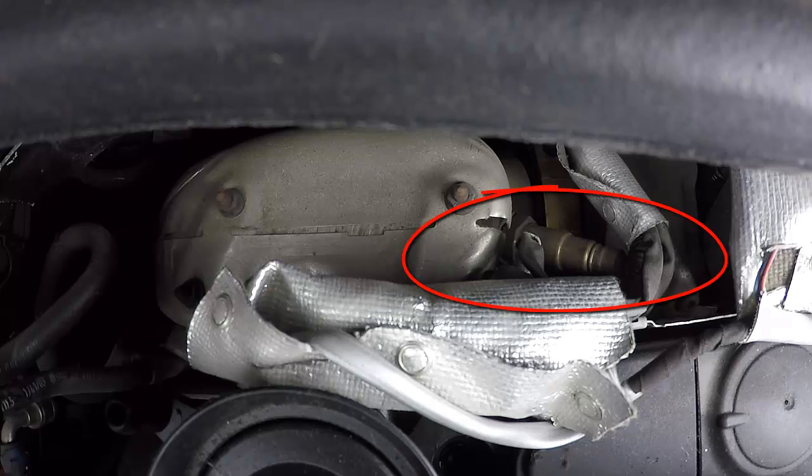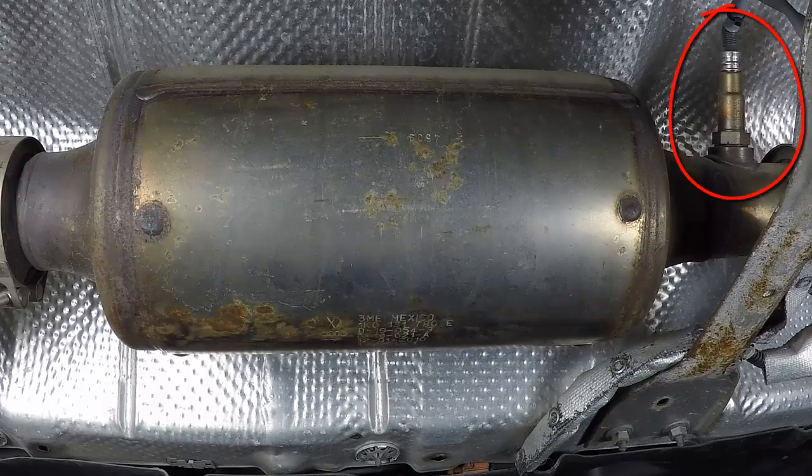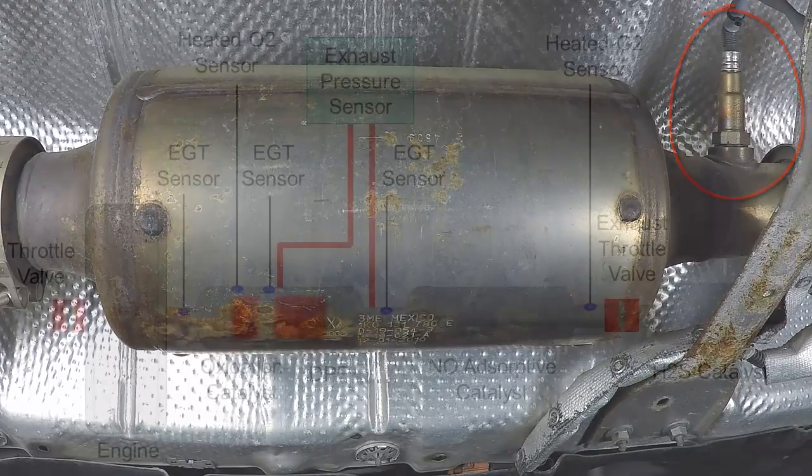This is the front or upstream sensor. This is the rear or downstream sensor.